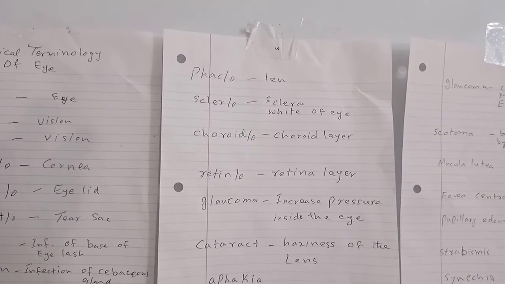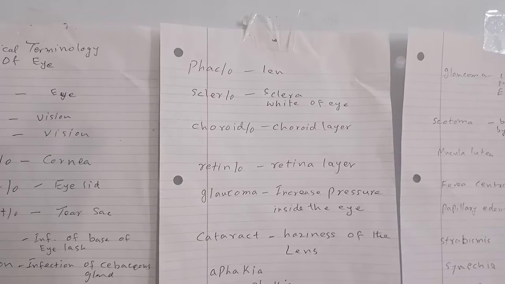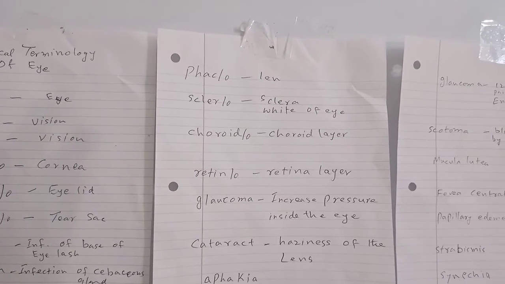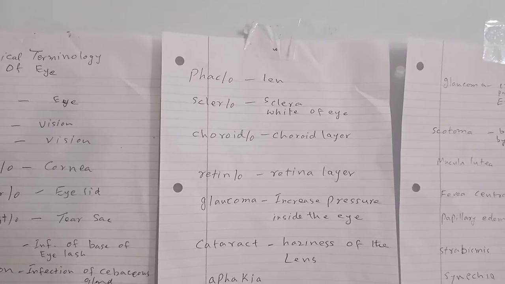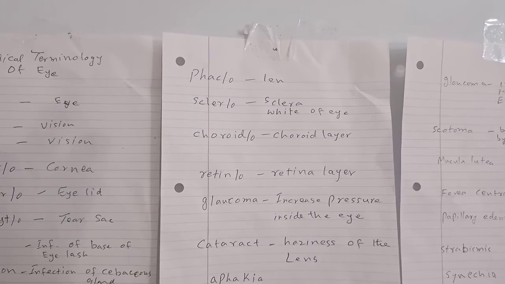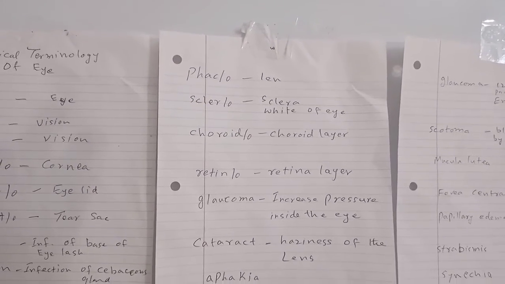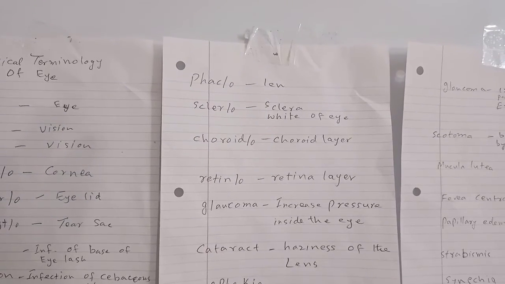Choroid, choroido, is the word root for the choroid layer. That is the middle layer of the eye. It is full of blood vessels and supplies blood to all the internal parts of the eye.